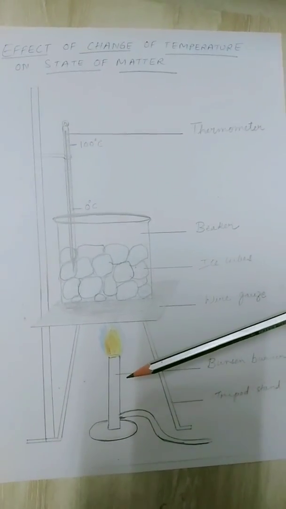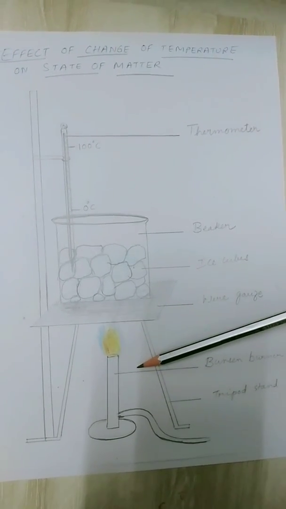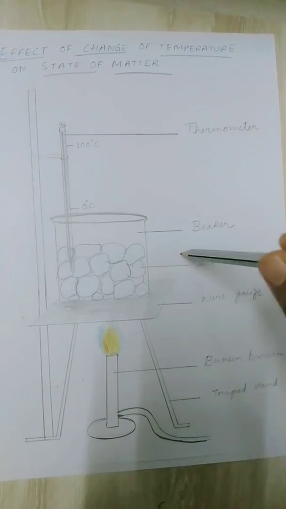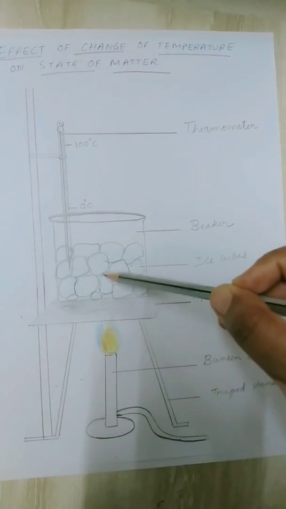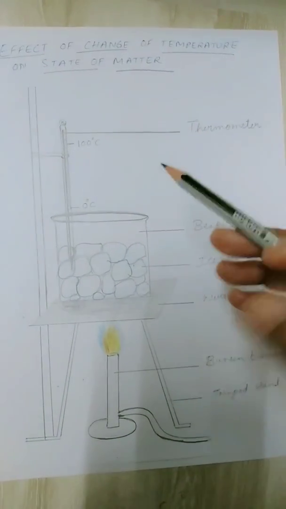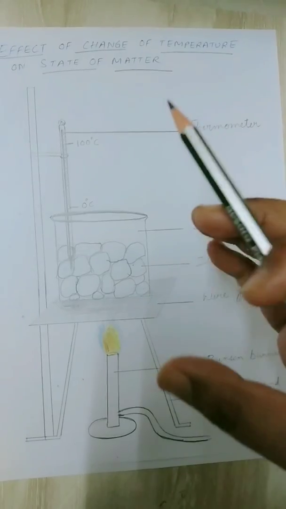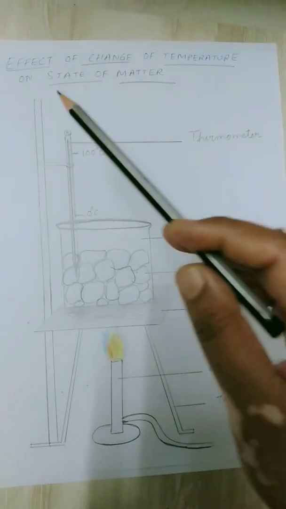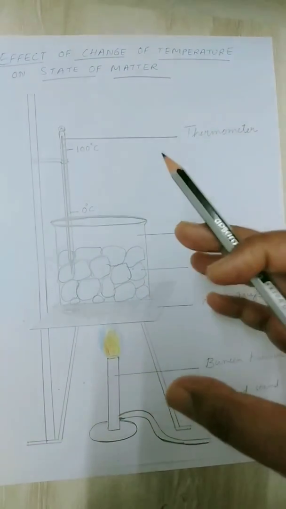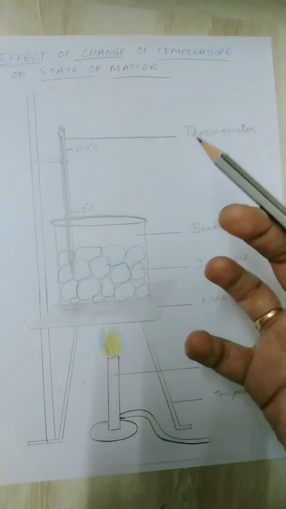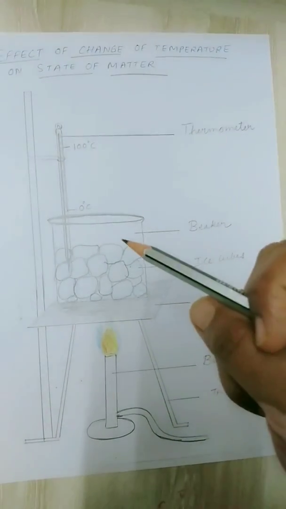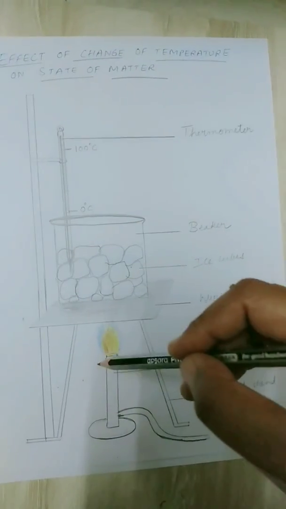Slowly, as the temperature increases, we have learned in our previous video that the kinetic energy of the particles also increases. During this, the intermolecular forces of attraction, which we also learned as one of the characteristics of matter, come into play: the particles tend to attract each other. They are held with a force of attraction between them.